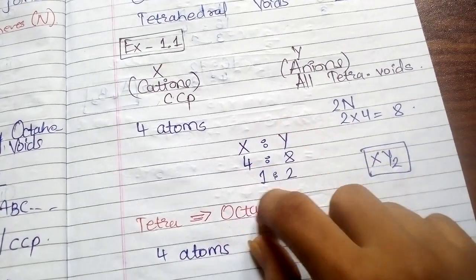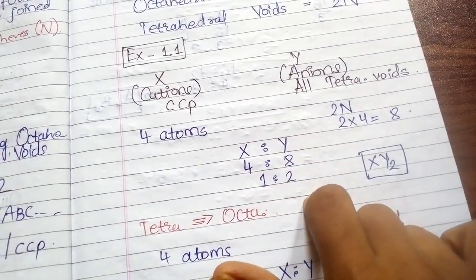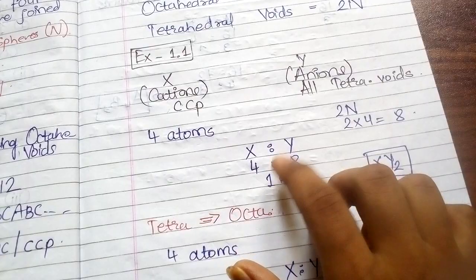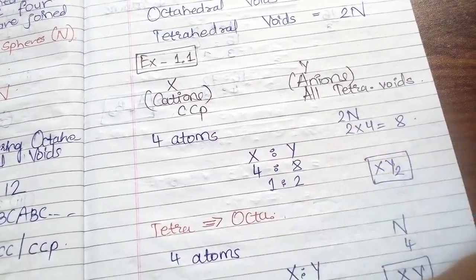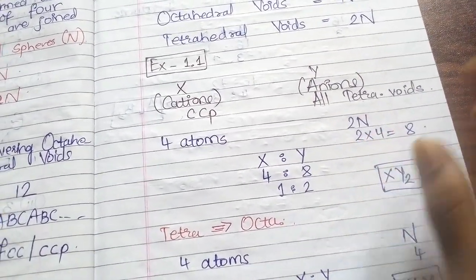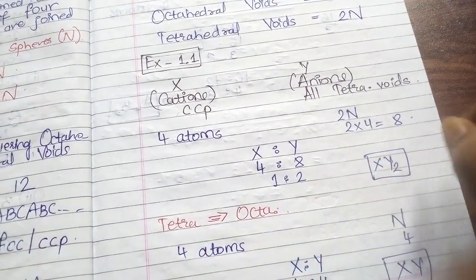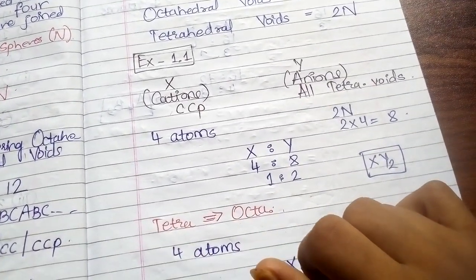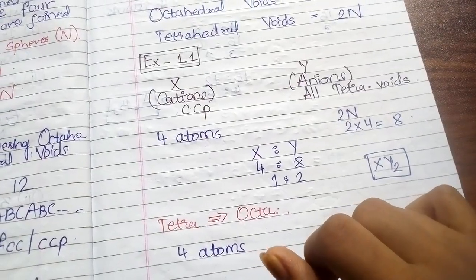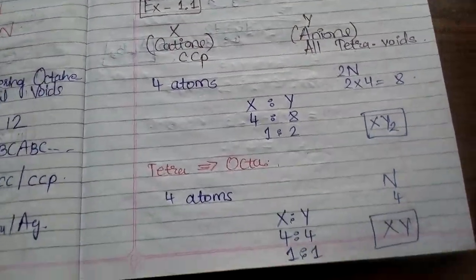If I take 4 as common, it becomes 1:2. So you can write X as 1, Y as 2. I hope you cleared this.